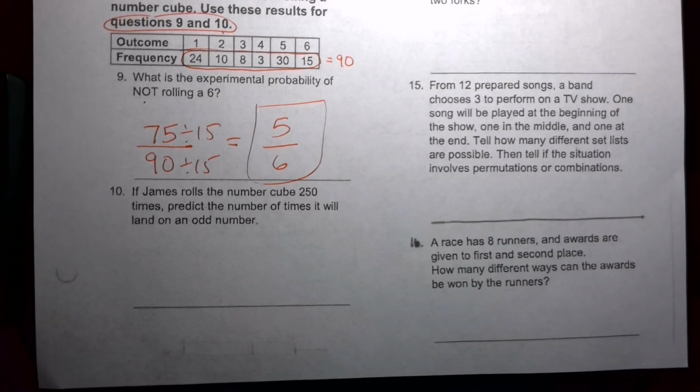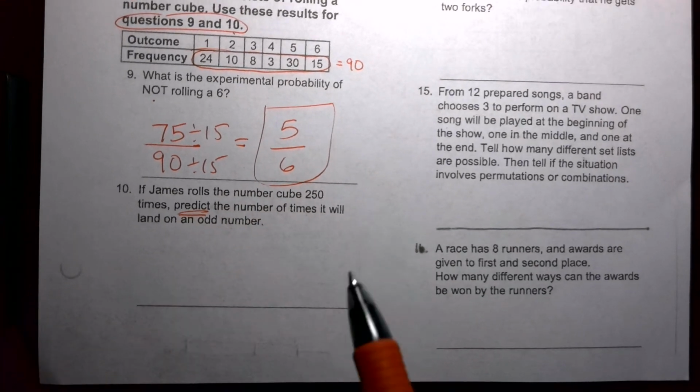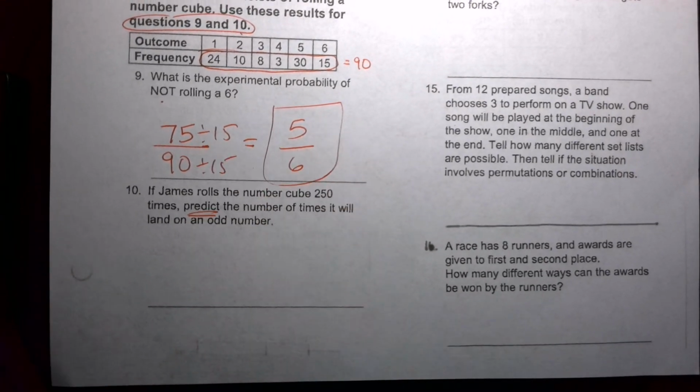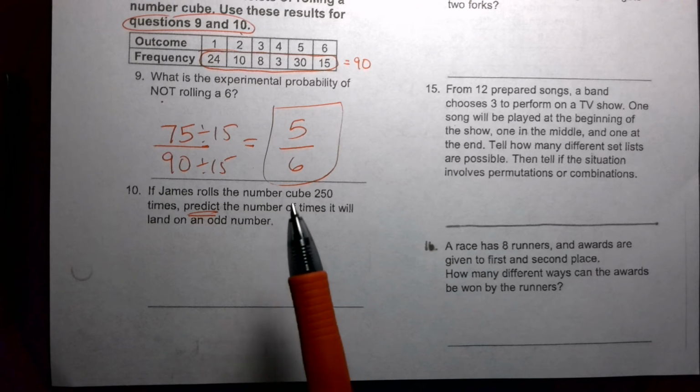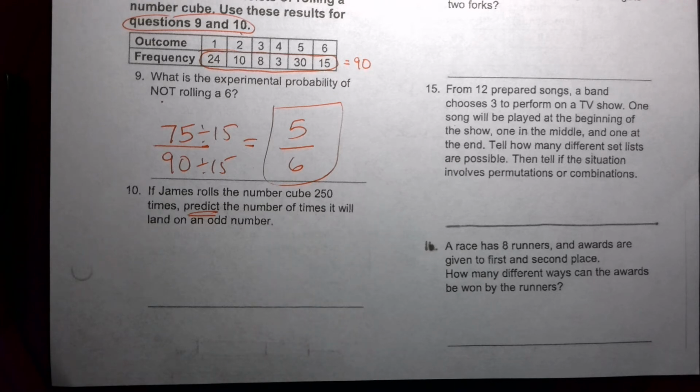All right, the next one. James rolls the number cube 250 times. Predict. So now we're using the information you figured out up here and predict the number of times it will land on an odd number. Okay. Well, first of all, we need to get the probability it would land on an odd number.